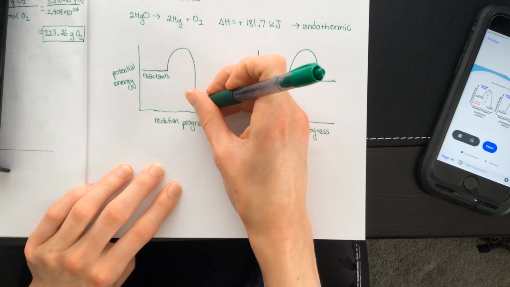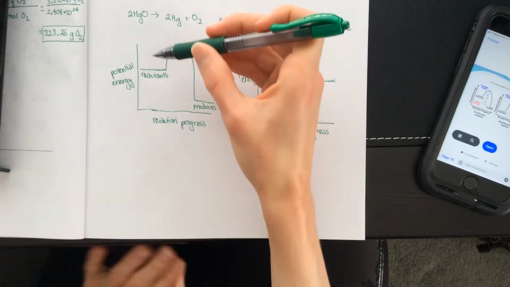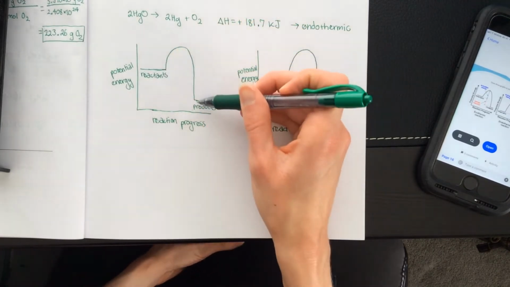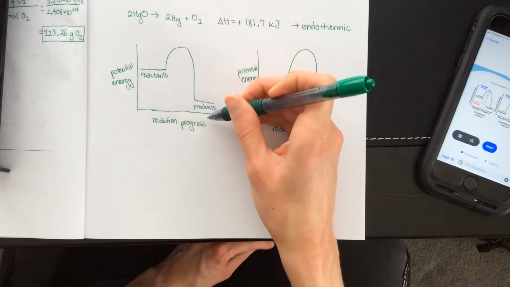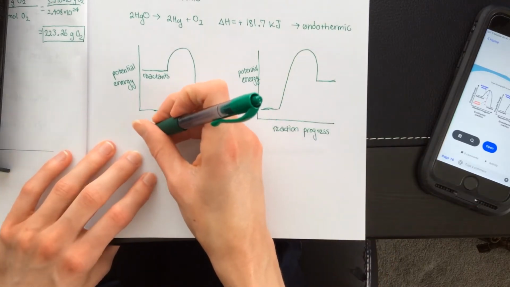And then down here, this represents the potential energy of the products. So you'll notice that the energy of the reactants is greater than the energy of the products. So what that means is that the reactants lost some energy. So this reaction is exothermic.